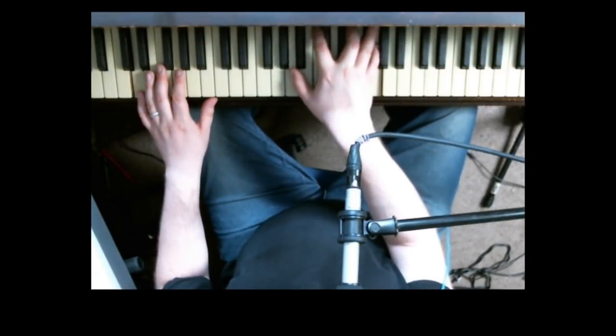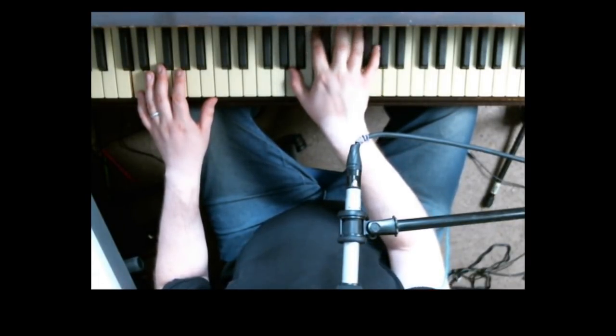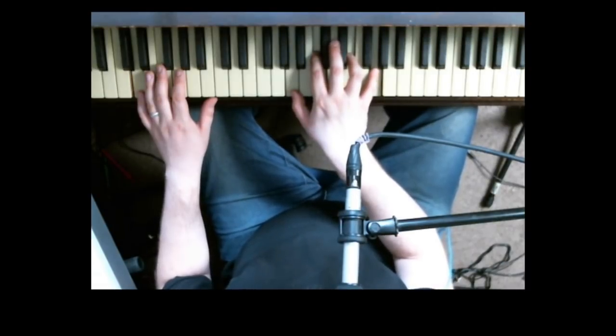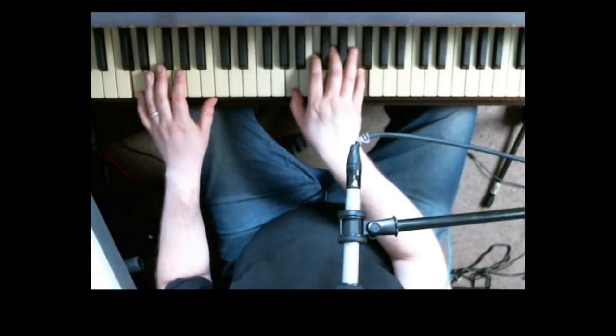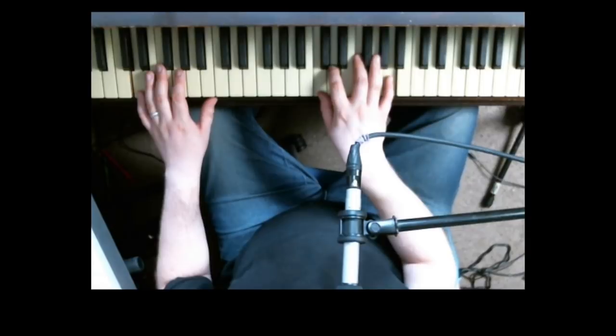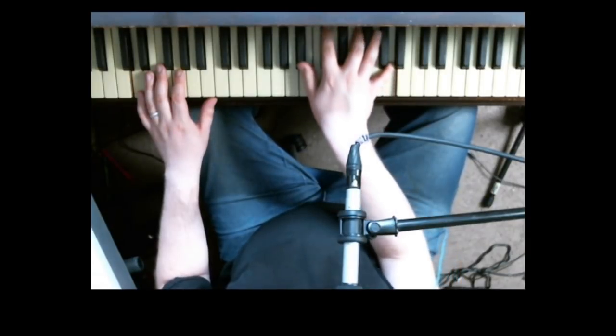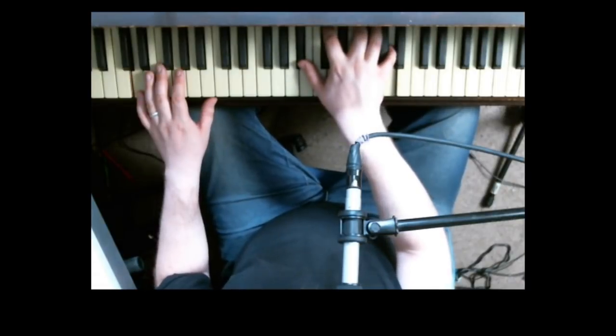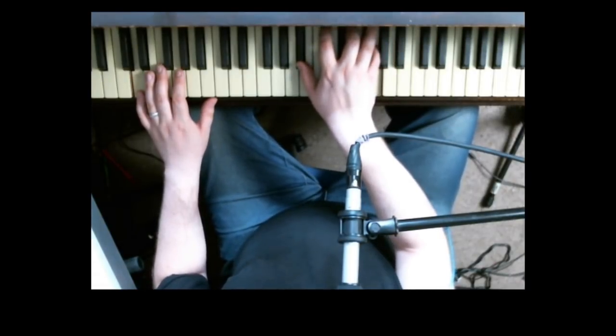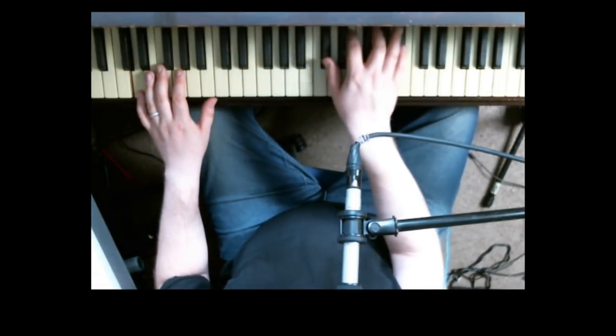And then continuing on, 2 notes of F6, 2 notes of E diminished, resolving down into F6, and up an inversion. 2 notes of E diminished, 2 notes of F6, resolving down to E diminished, and up an inversion.